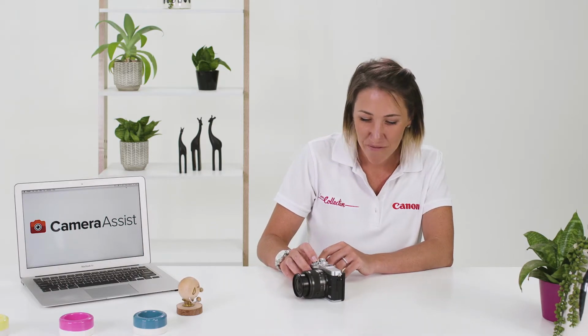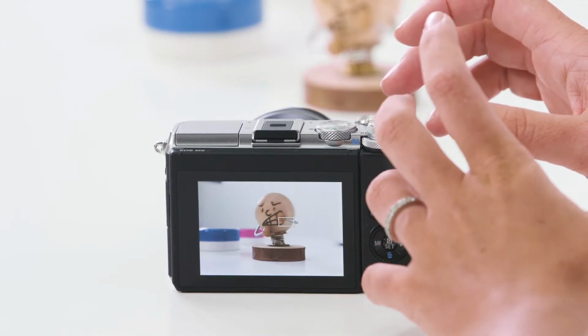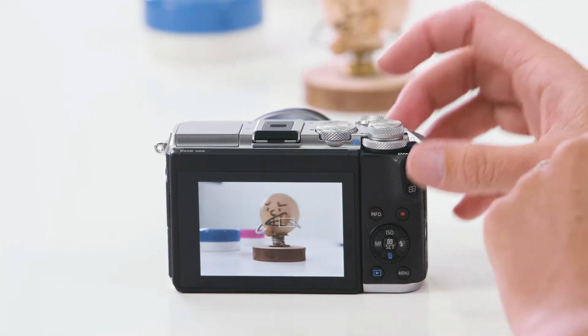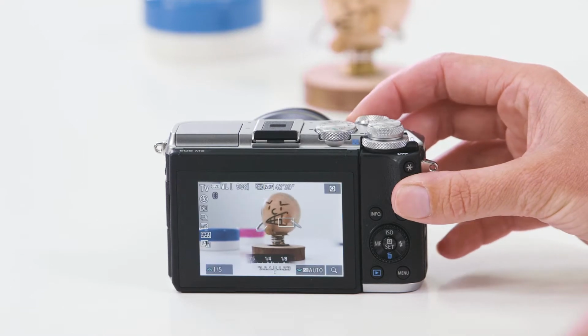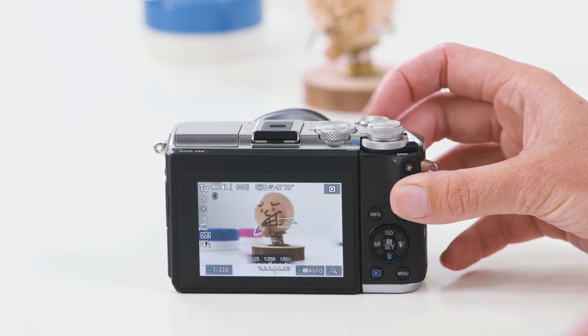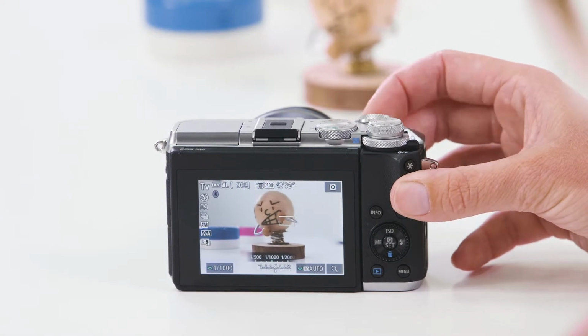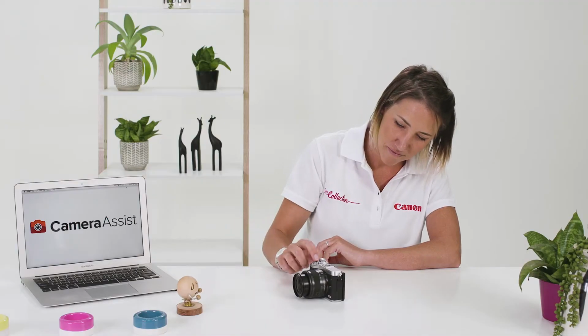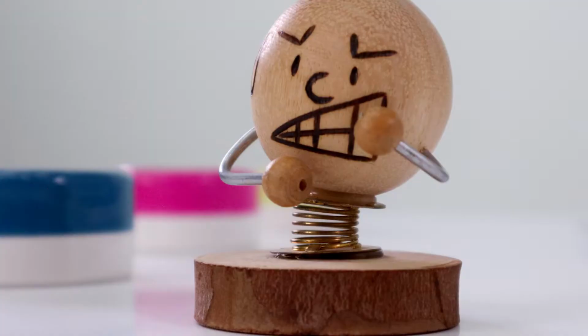So with a slow shutter speed, I'm really capturing all of that movement as the little bobblehead moves from side to side. Now, if I want to freeze that action, I need to select a much faster shutter speed. So I'm going to move this dial at the front here, and I'm going to go up to 1/800th of a second. As you can see, although it's moving, we had a fast enough shutter speed and it just froze that action.